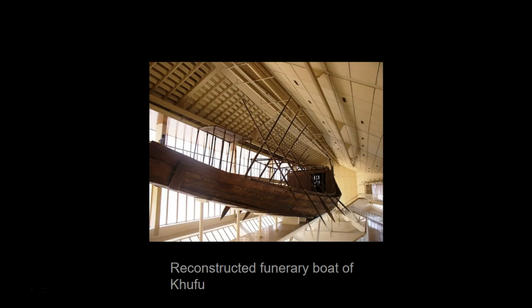In addition to these model boat pits, however, on the south side of the pyramid, Khufu had 2 massive rectangular stone-lined pits that contained completely disassembled boats. One of these had been removed and reconstructed in a special museum on the south side of the pyramid. This cedar boat measures about 142 feet in length and was constructed of 1,224 separate pieces stitched together with rope.